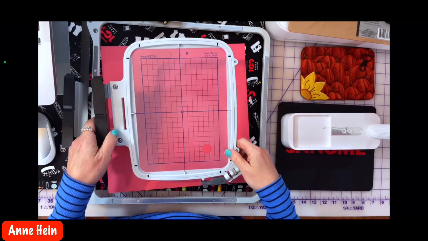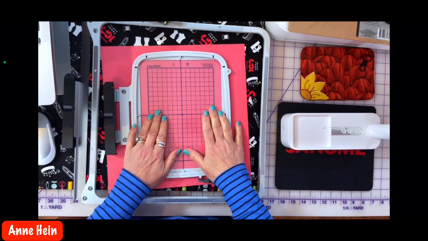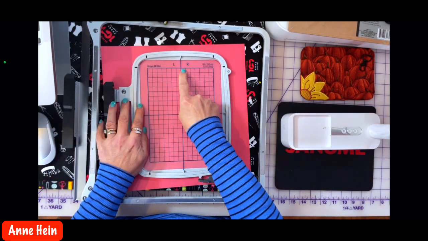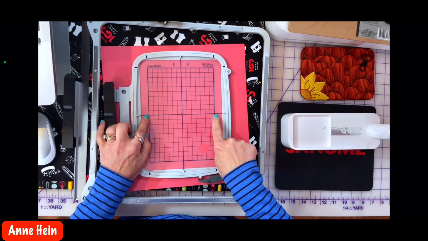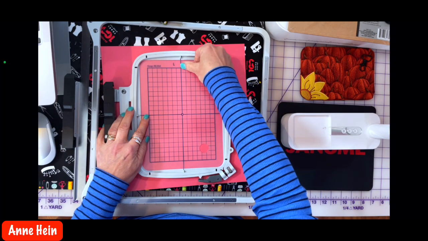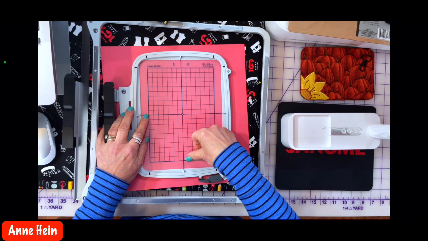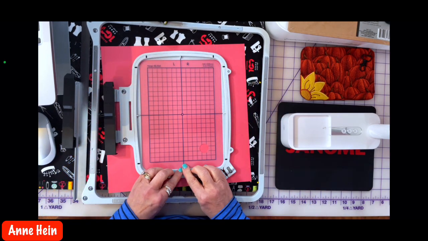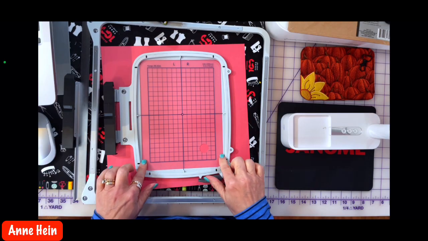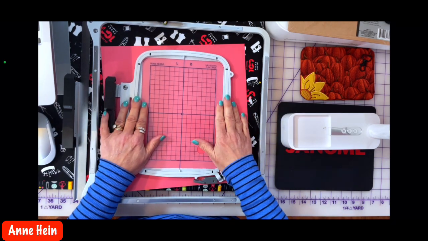Okay. Now, when you're looking at this hoop, this dark line out here, that's as far as you can go. That's 5.5 inches this way and 7.9 this way. Even though this hoop doesn't have as much around it as some of the other hoops, people think just because, oh, I have room there, I can get something out there.